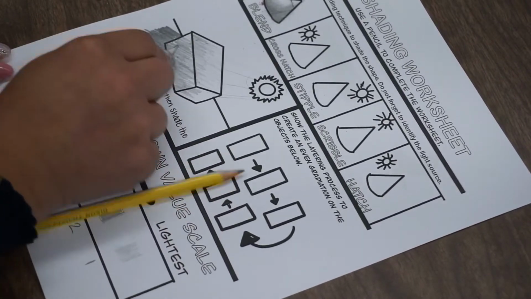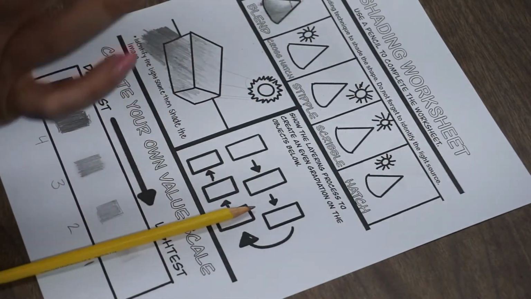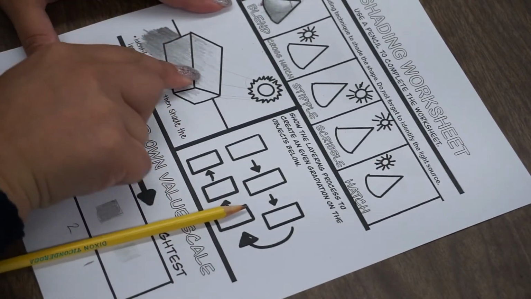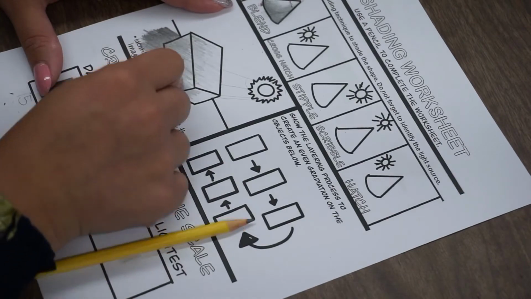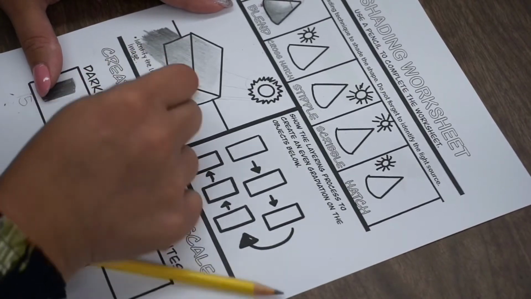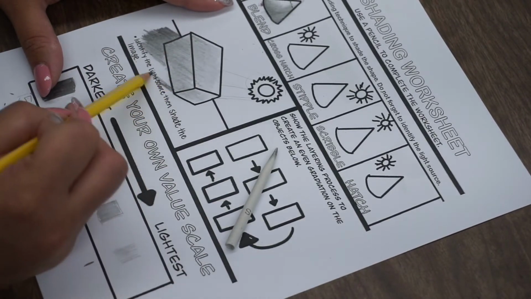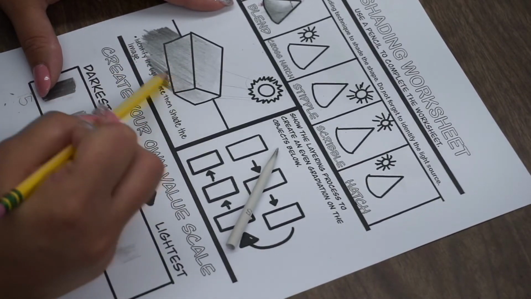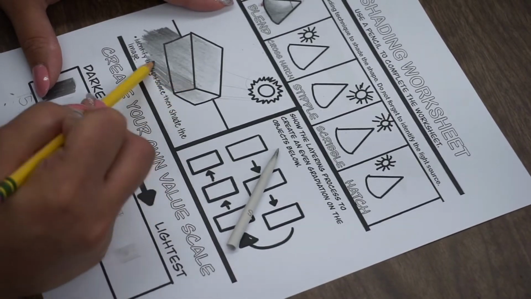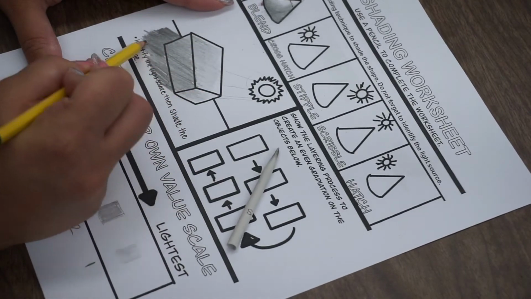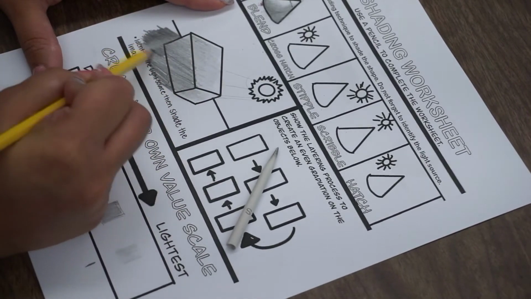So my darkest value, I'm going to blend. So I'm using my blender, my 2 fingers here and this finger, and I'm going to start to blend. You can use just your finger. It's not going to give you the same effect though. Same thing. Shade this side. Okay, I think this value is a little too light, so I'm going to go ahead and add another layer of pencil. And add another layer on this darker side.